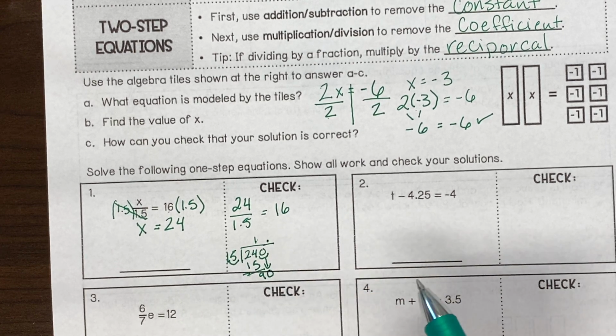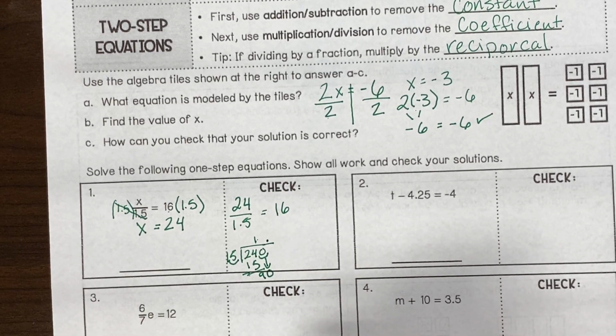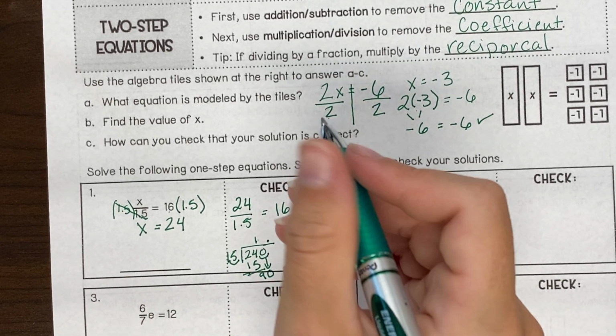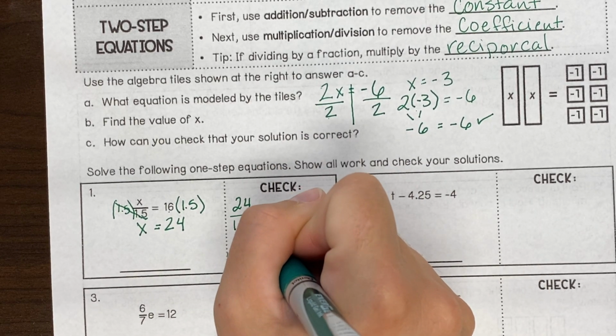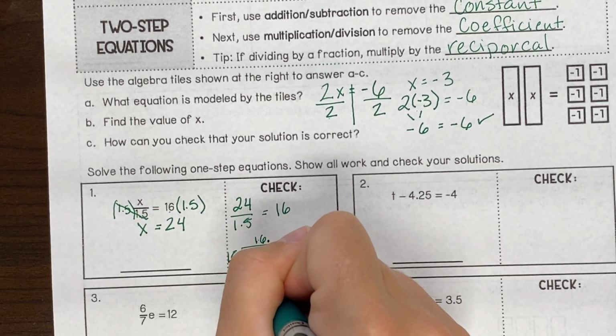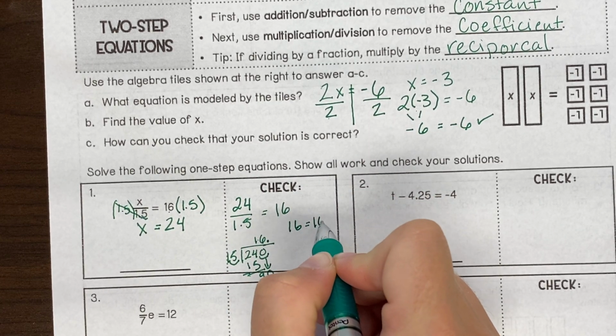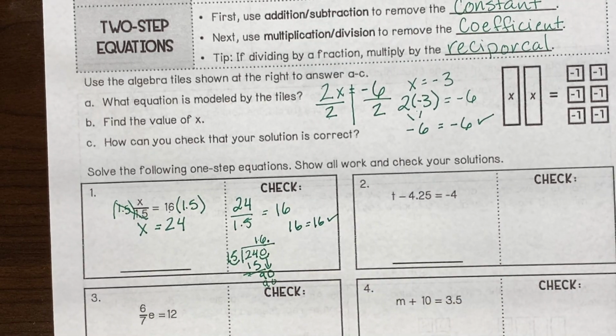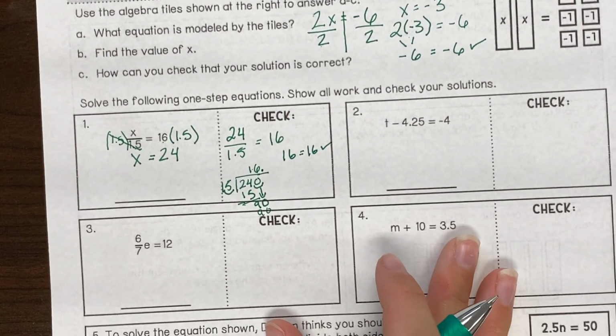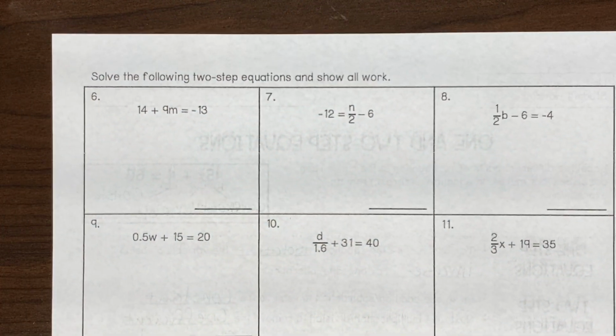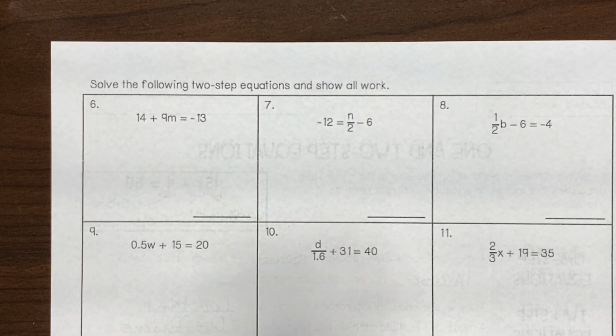I bring down my next number from that next place value, and 15 can go into 90 6 times. 6 times 15 is 90. So I have 16 equals 16 in my check, and I know I did it right. So these here are 1-step equations. Let's look at 2-step equations.